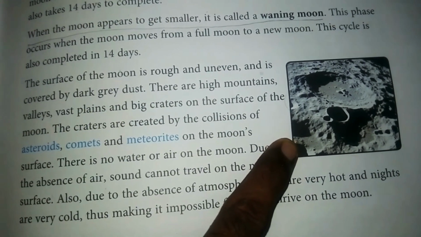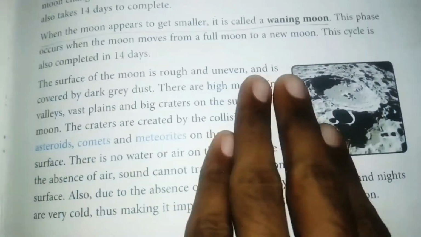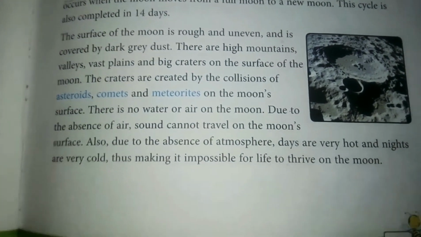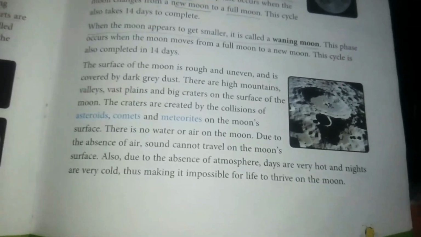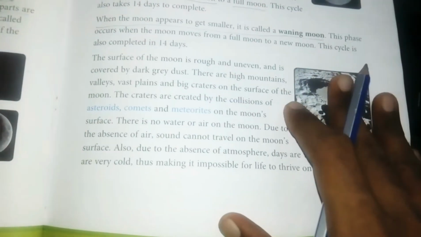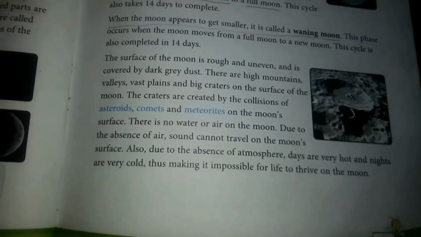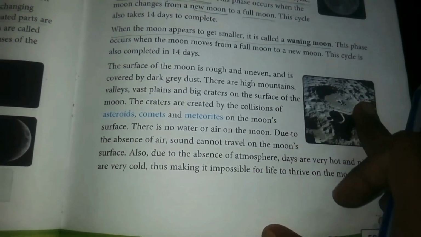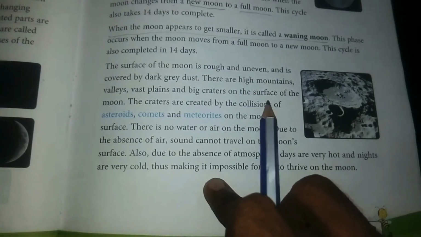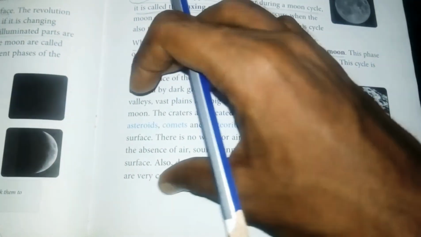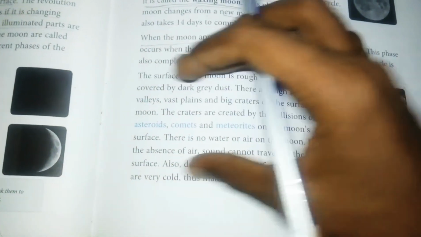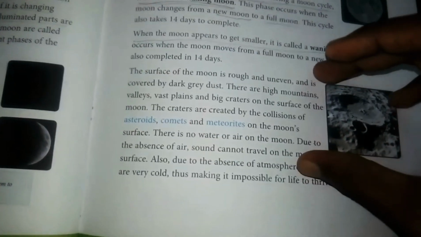That is also an important thing. You might not know, it is not given in the textbook, but it is exactly true. The Moon doesn't have clouds. As it does not have an atmosphere at all, it doesn't have clouds either. We cannot see clouds in the daytime, and days are very hot and nights are very cold. So this is what, in short, we have understood regarding the description of the Moon, how the Moon appears.